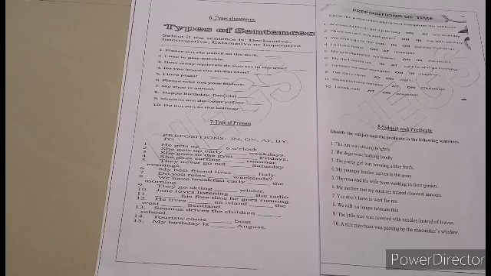Declarative sentence. A declarative sentence is a sentence that makes a statement or some kind of observation. Declarative sentence क्या होता है बच्चों? एक ऐसा sentence होता है that makes a statement or some kind of observation. For example, the sum of 2 and 4 is 6. That is 2 plus 4 is 6. It's a statement. Yes, you all are correct.